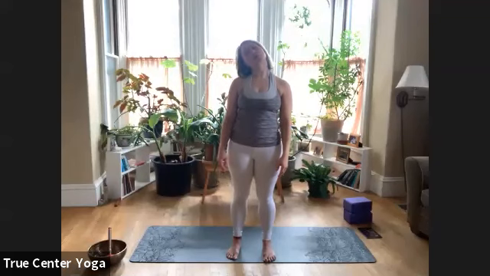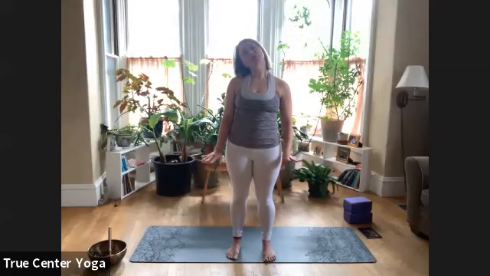Slowly release and maybe even help the head back to center, and we'll just experiment with that same sensation on the other side. Right ear to right shoulder. This is your active range of motion. This is what your body is doing on its own. This is your nervous system saying this is your end movement that we feel confident in maintaining safely.